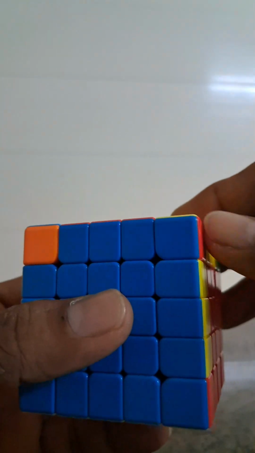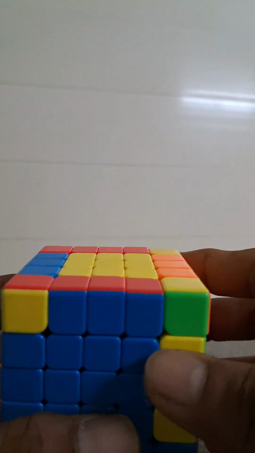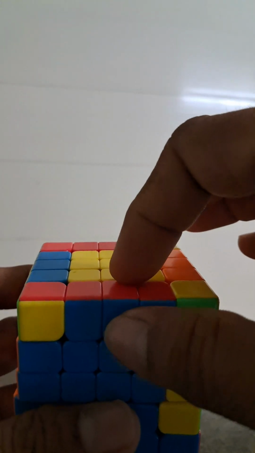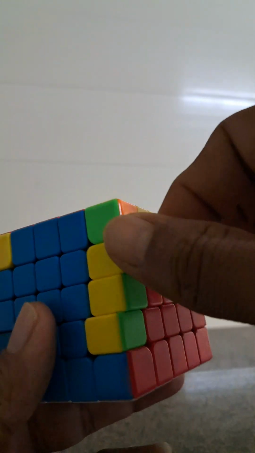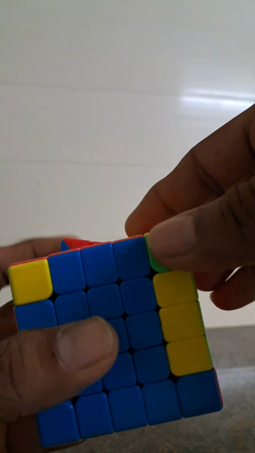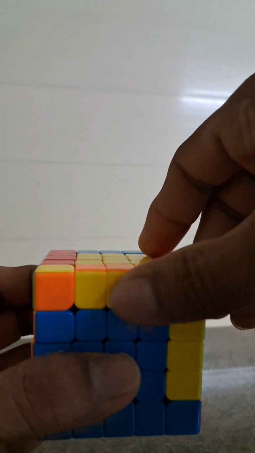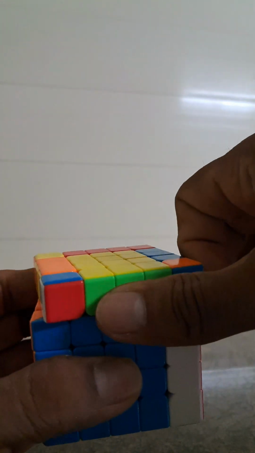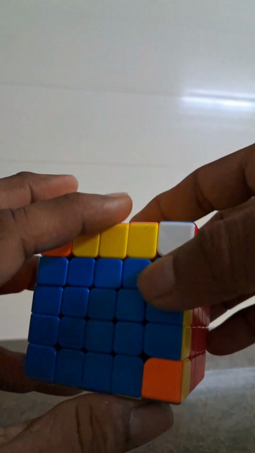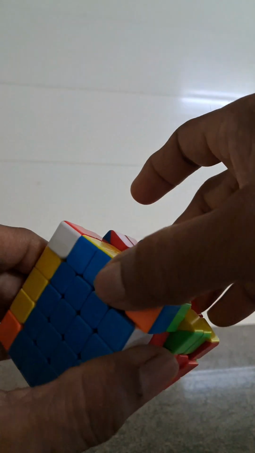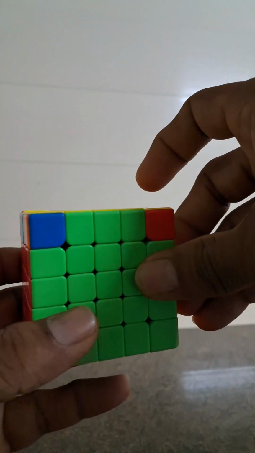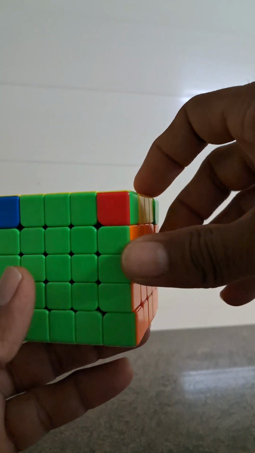Now we are left with only one. Now this is our last edge piece, blue and red, which we have to fix over here. So for that we will be moving the upper part of the cube, then we will be moving the right portion, again we will move the upper portion, then we will move back, then we will bring this to this side. So with that we have completed 4 layers of this cube.